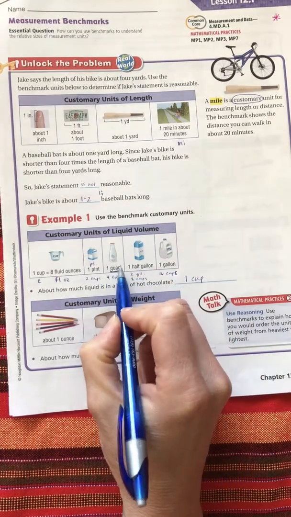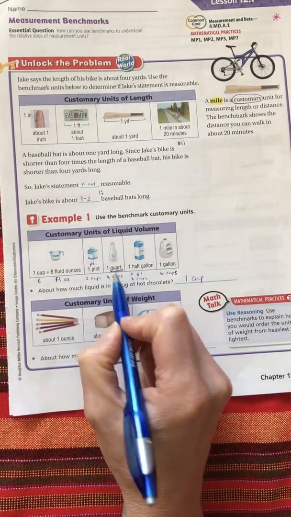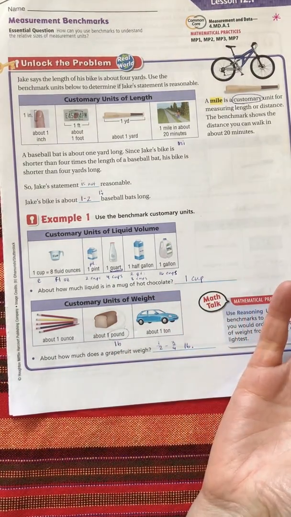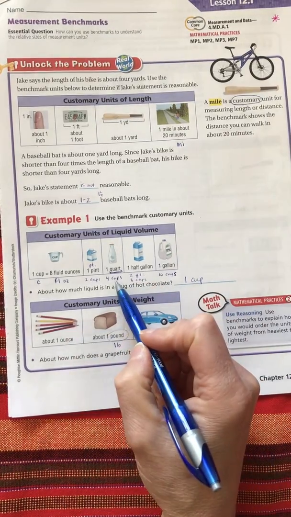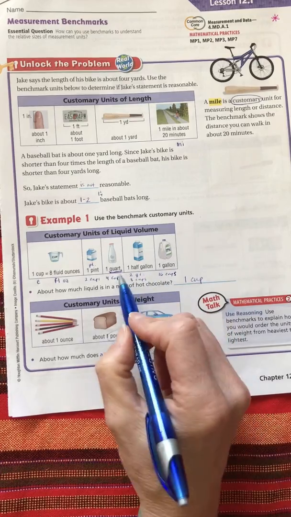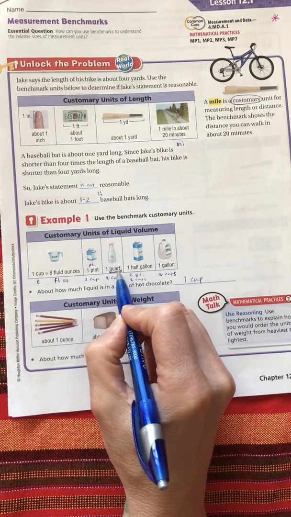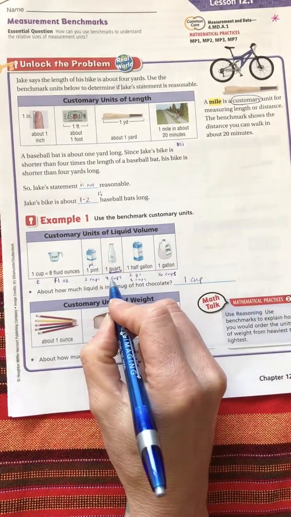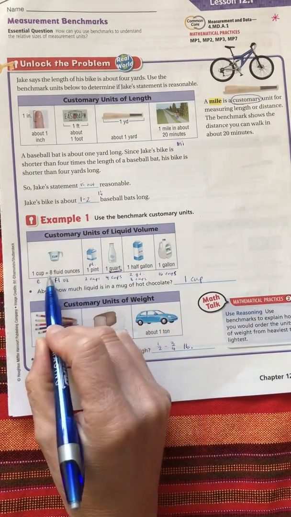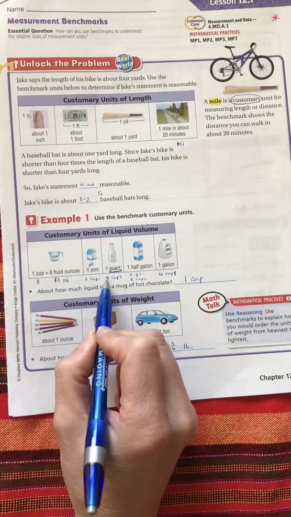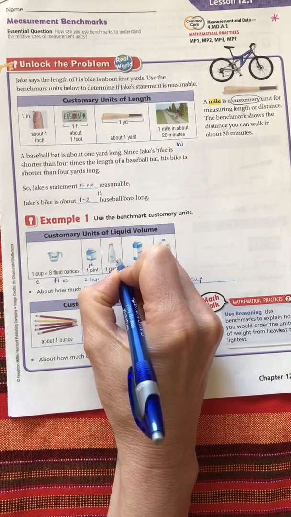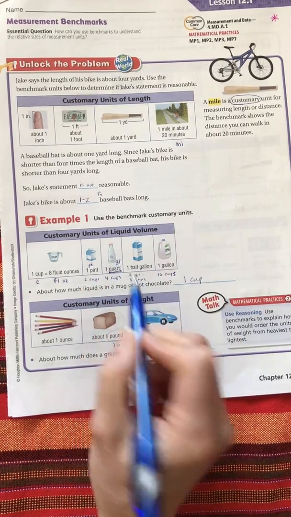And then we have a quart, and notice the word quart. I always think of quarter, like quarters, and there's 4 quarters in $1. There's 4 cups in 1 quart. So it's kind of flipped thinking, but whenever I see the word quart, I always think 4. So there's 4 cups, which, if you do the math, would be 32 ounces. And the abbreviation for quart is QT, and that's lowercase q and t.